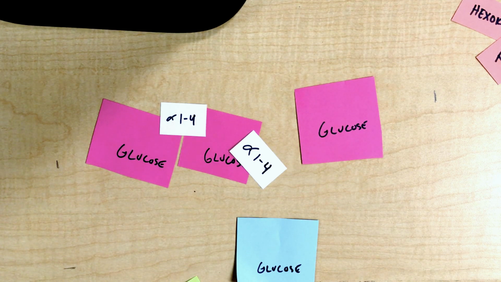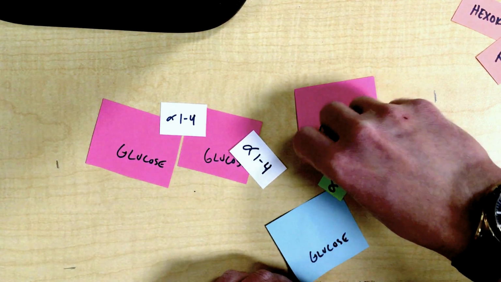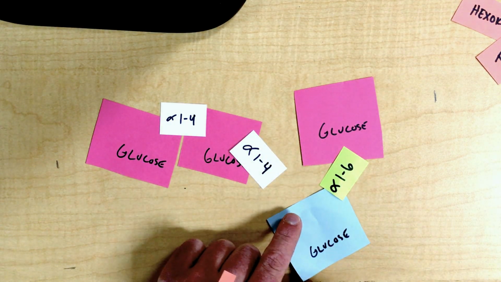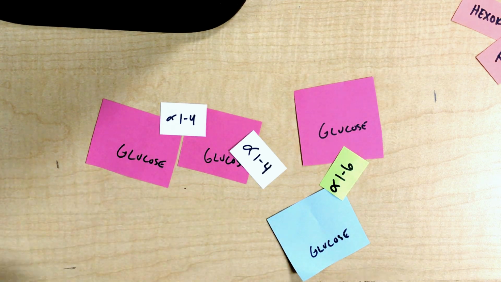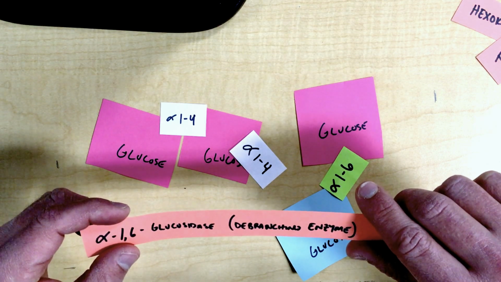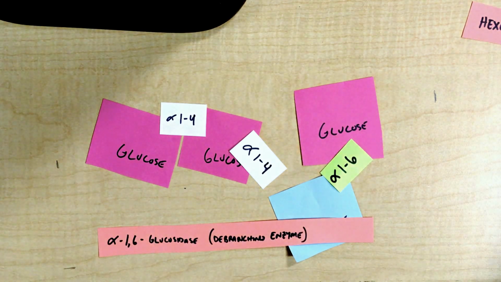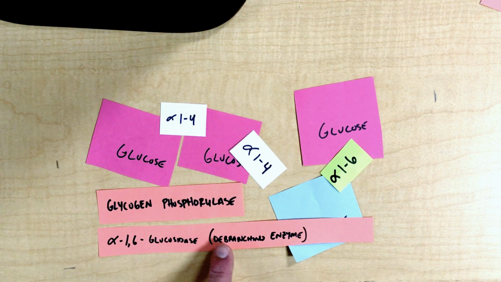No. No. Fantastic. Okay. Our alpha 1,6 glucosidase, or our debranching enzyme, only works on that last glucose that's hanging on. It's not going to move this glucose up to the other chain. The transferase takes all the other ones that are off here and moves those up before our debranching enzyme works. So the debranching enzyme only takes off one. If I were to make an analogy, it's very similar to our glycogen phosphorylase, but the difference is our debranching enzyme works on the 1,6 bonds, where our glycogen phosphorylase works on the end unit of a 1,4.